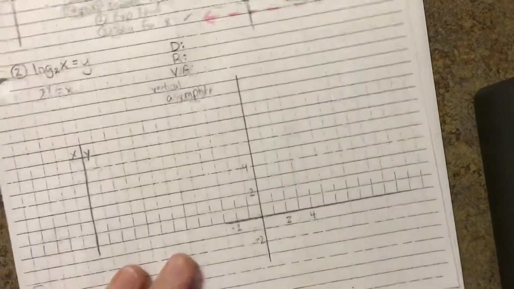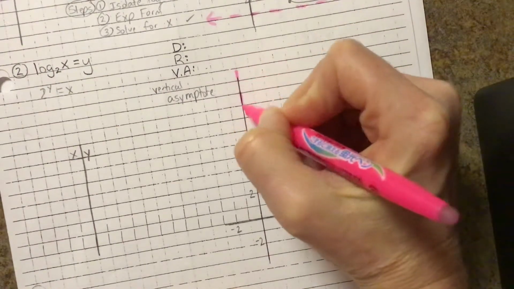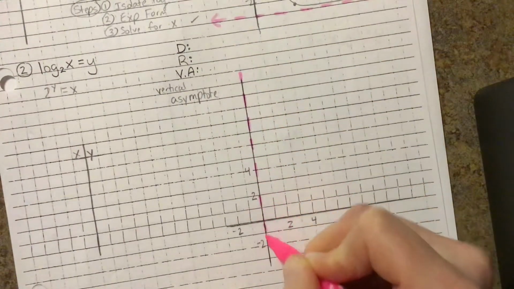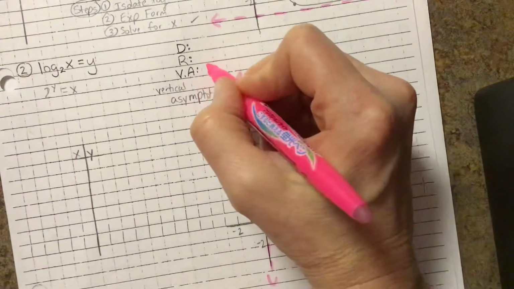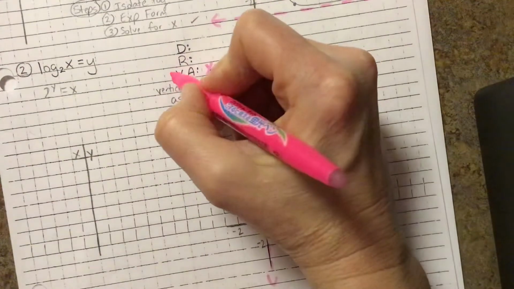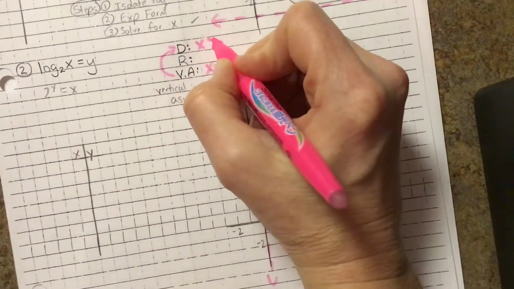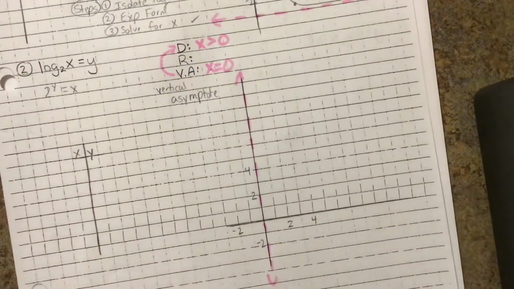If you don't shift left or right, you're going to have a vertical asymptote at the line x equals 0, which is the y-axis. The VA, vertical asymptote, at 0. That directly gives me my domain. X has to be greater than 0.